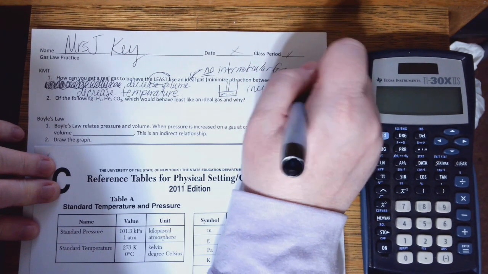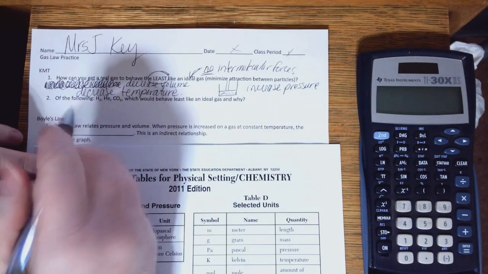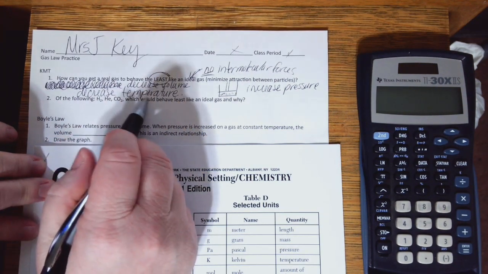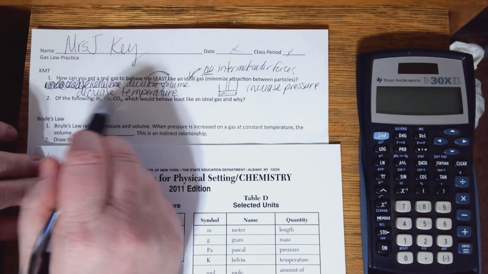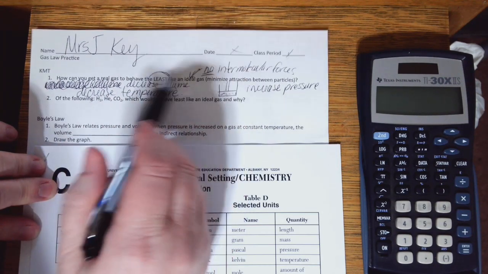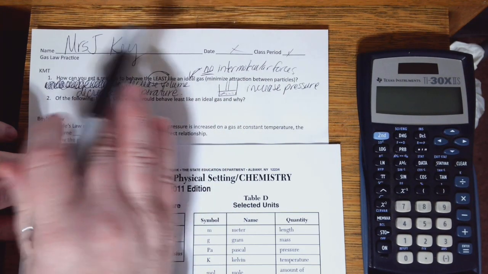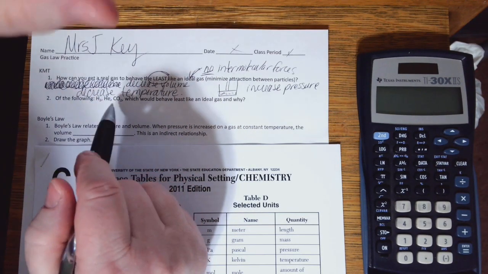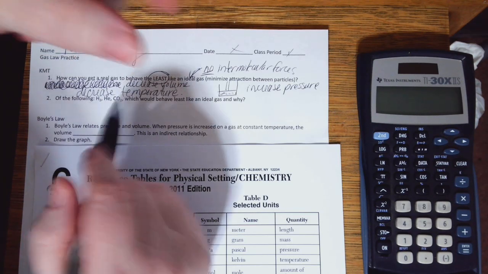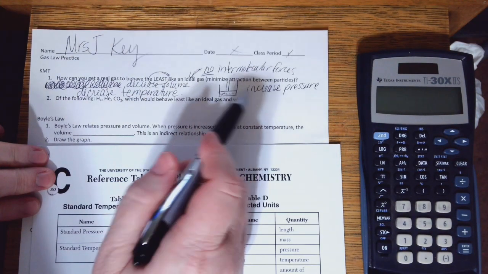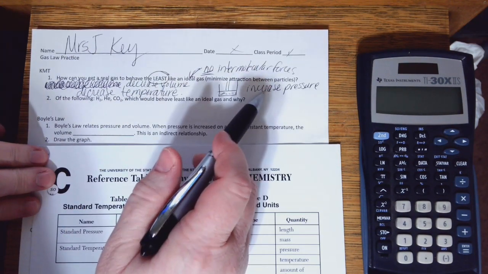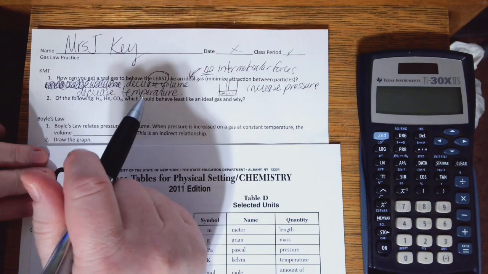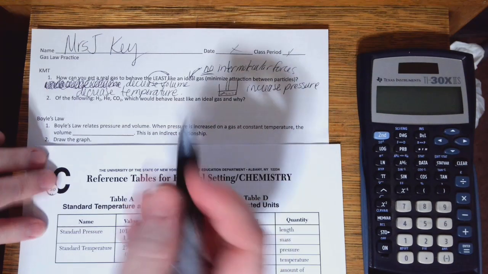increase pressure. Okay, and then the other thing we could do is make the particles move very slowly, and we could do that by decreasing the temperature. If we do this, the gas is very, very far from ideal because it's squished in a little tiny space. There's tons of pressure on them, so the particles are really close together, and the temperature is low, so they're not moving rapidly as gas particles normally would.